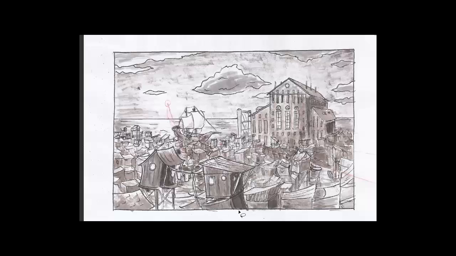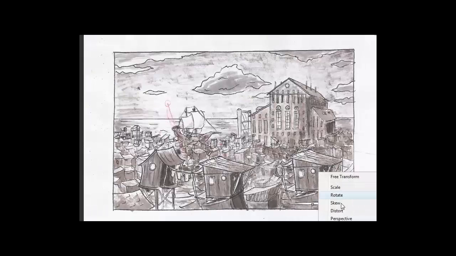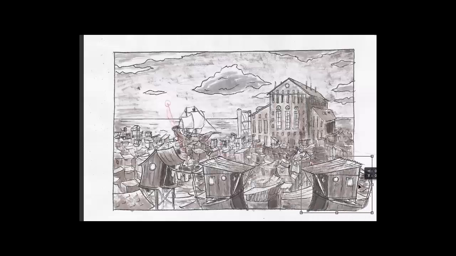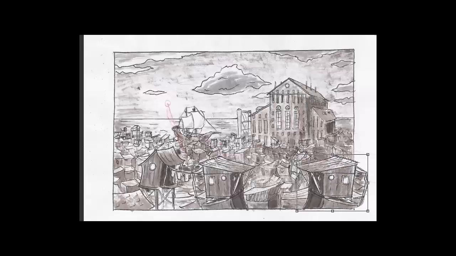Let me see if I can grab this element right here. I'm going to copy this and paste it, and bring it over here. Let's transform this bad boy. Let's flip it horizontally, and let's see if I got it in here. Maybe it's turned a little bit, so it points us somewhat in that direction.